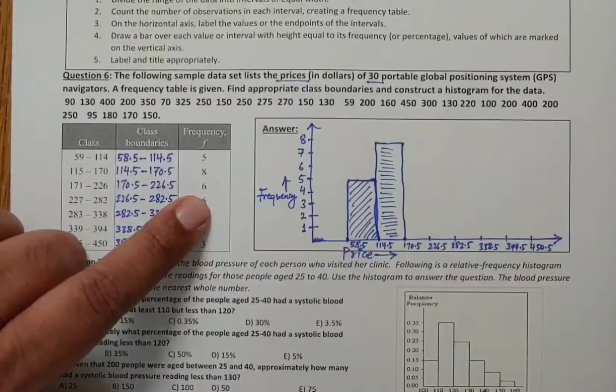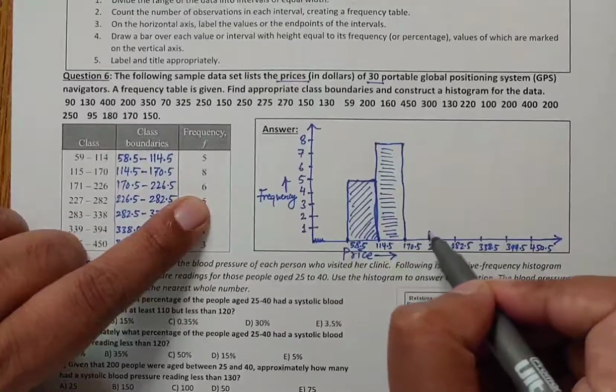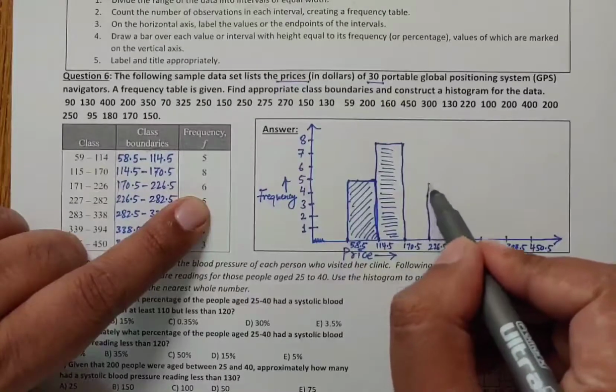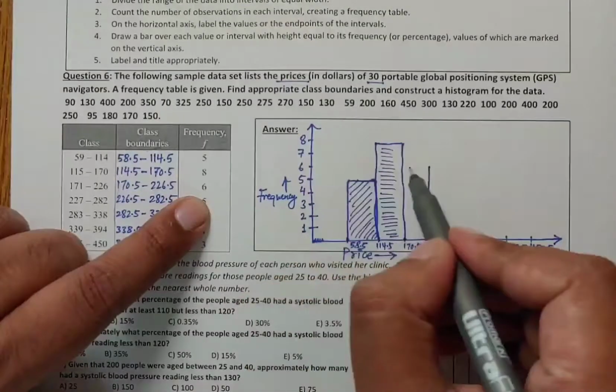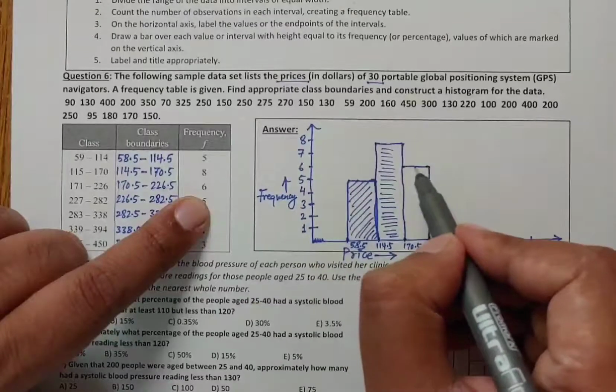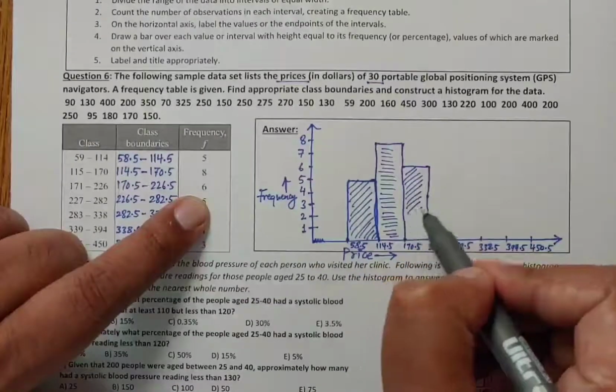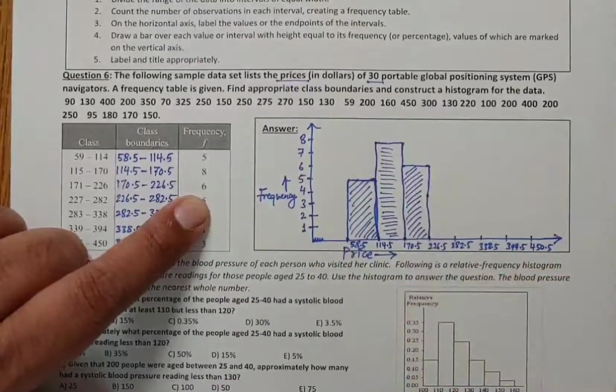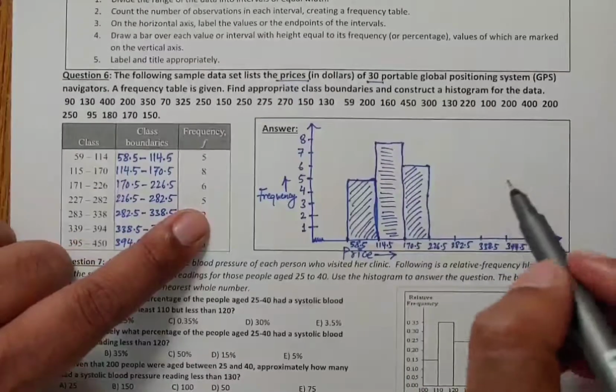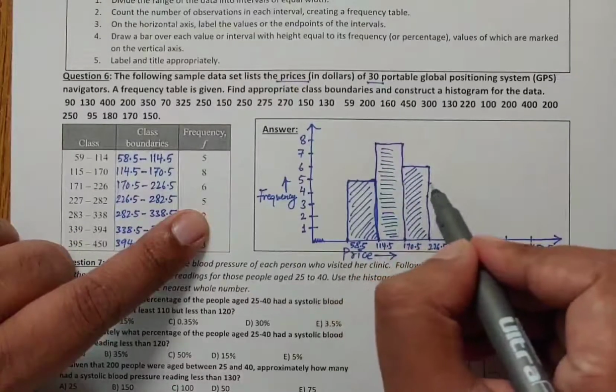Now the next one, 6. This is 6. Now 5 is this.